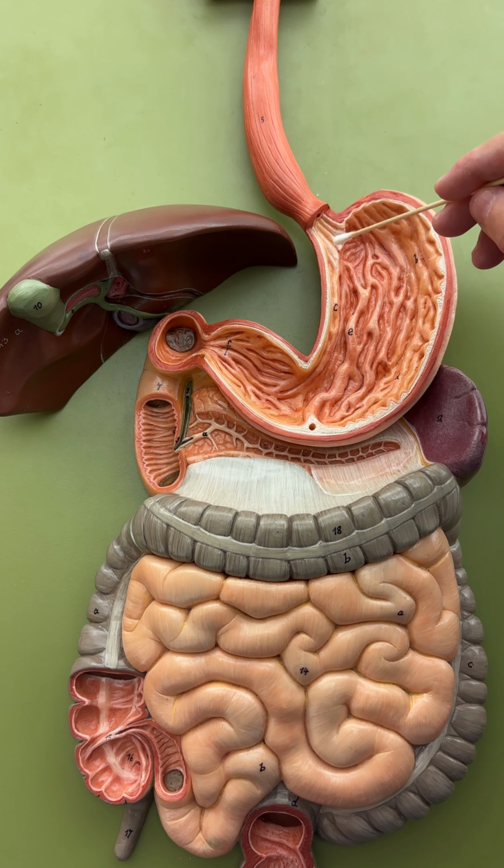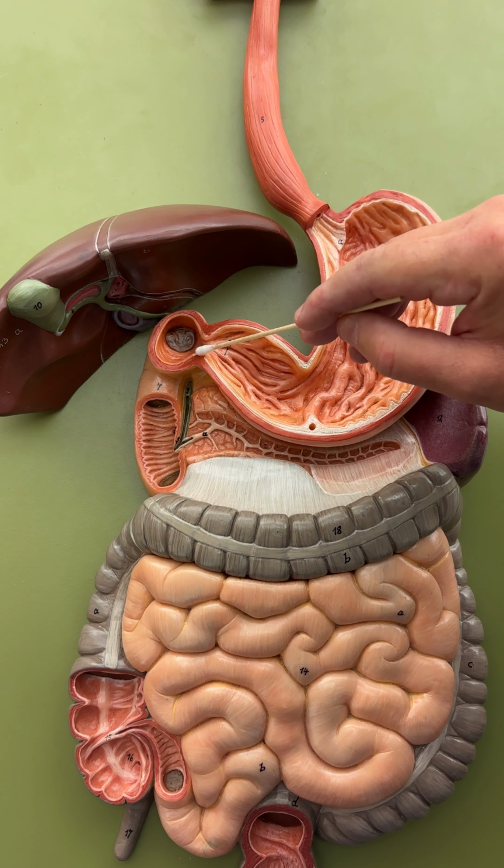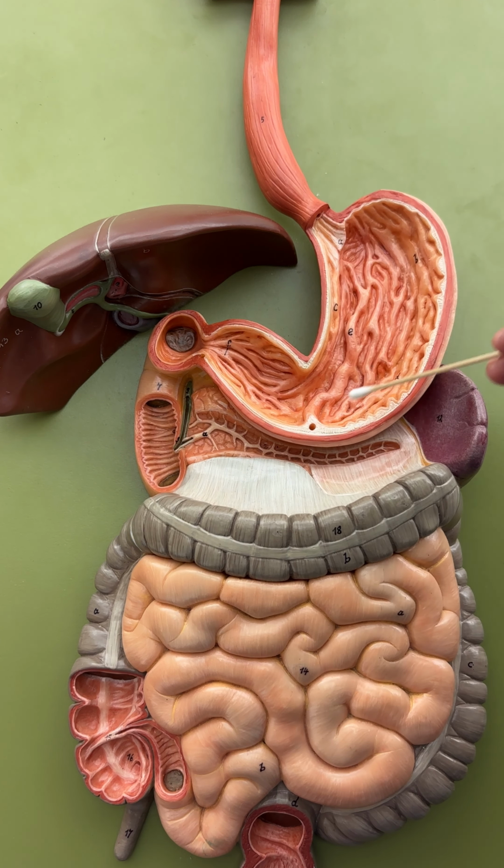In the internal structures here, we've got the lower esophageal sphincter, otherwise known as the cardiac sphincter. And we have the pyloric sphincter here. And then any of these ridges within the inside of the stomach are known as the gastric folds or rugae.